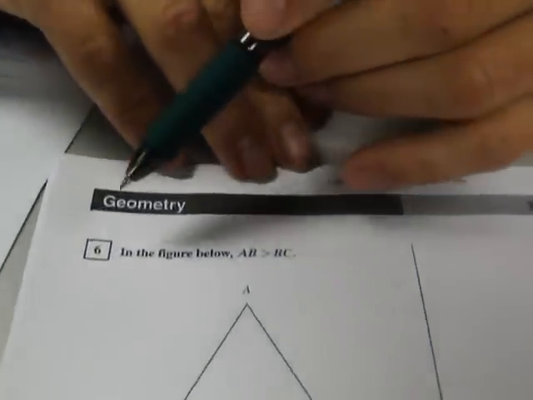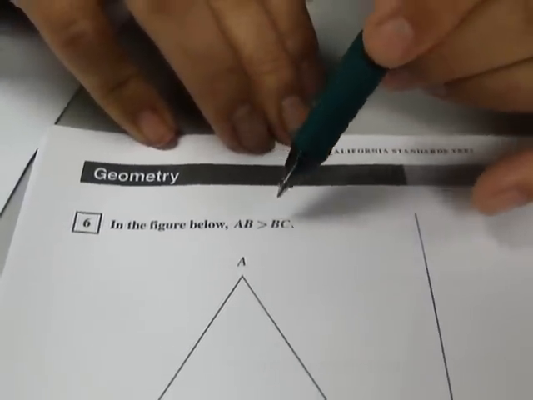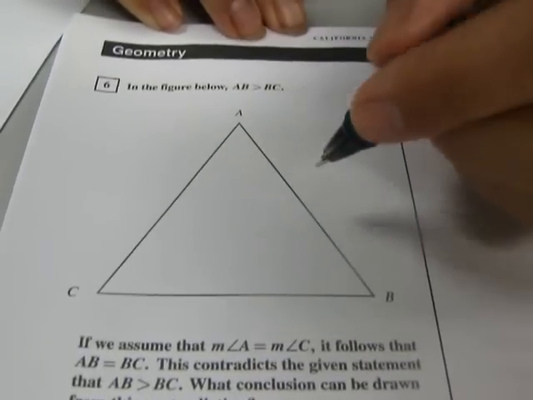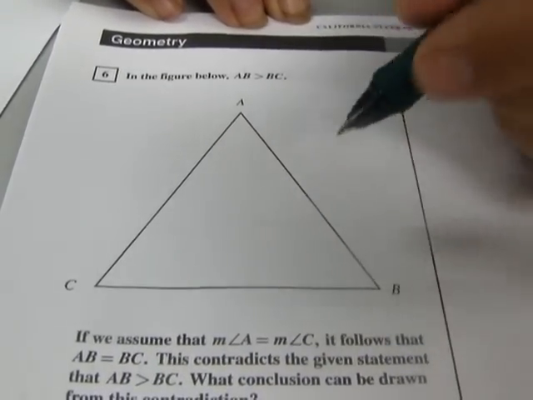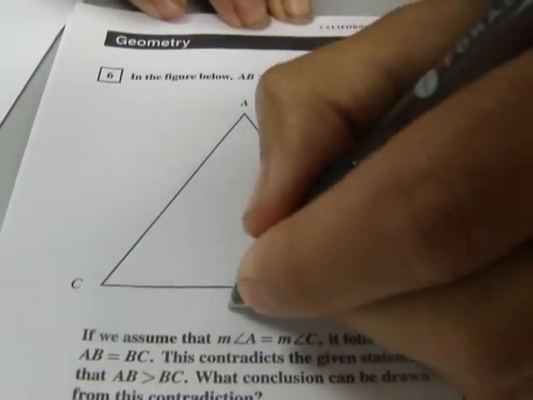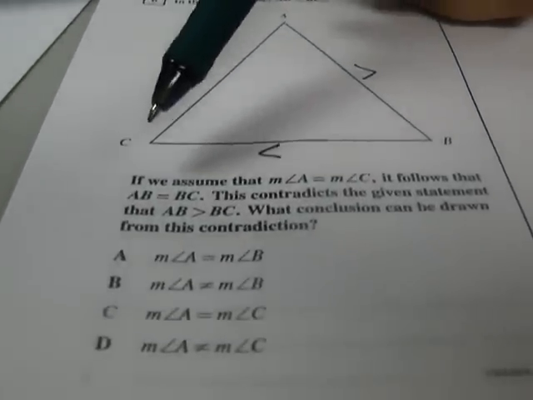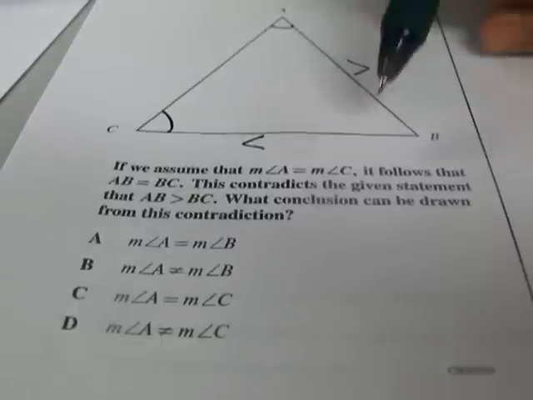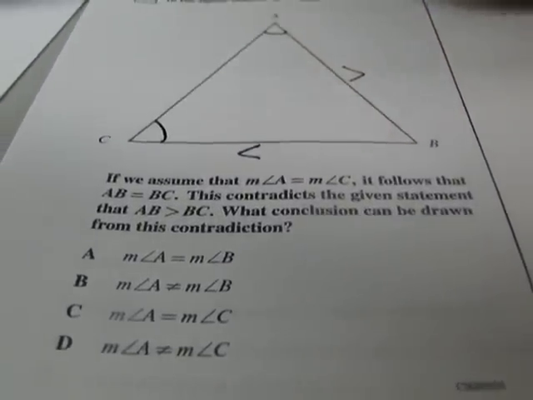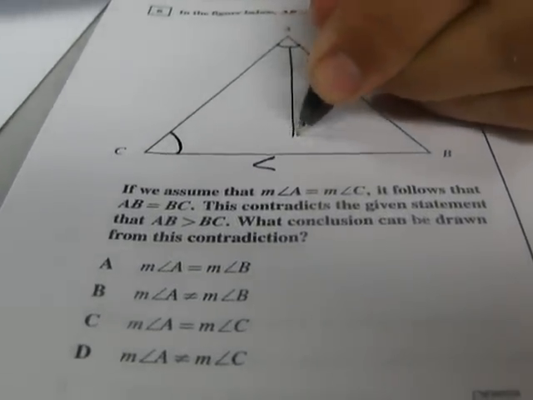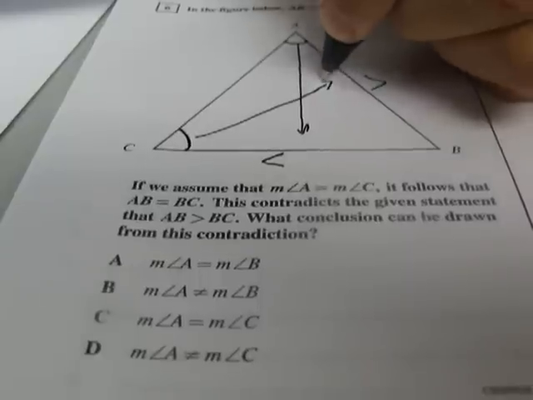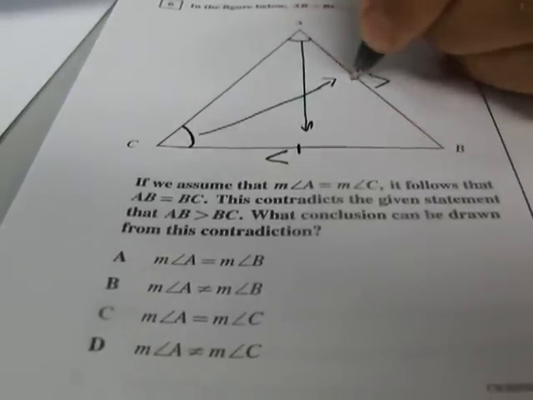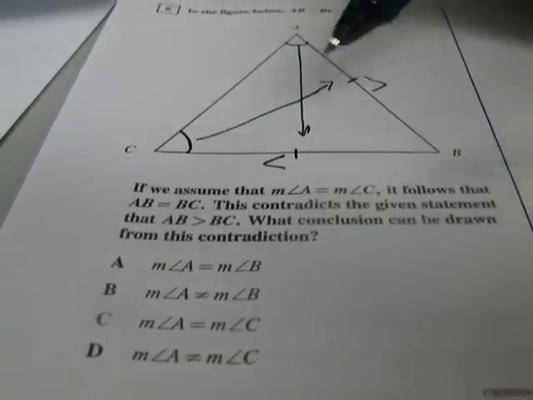Moving on to 6. In the figure below, AB is greater than BC. So AB is greater than BC. So this one will be greater, and this one will be less. Just a quick way to keep that in mind. If we assume that measure of angle A equals measure of angle C, so that would mean that the angles are congruent. It follows that AB equals BC. That's true, because if this angle is congruent to this angle, then these sides would have to be congruent. It would be an isosceles triangle.